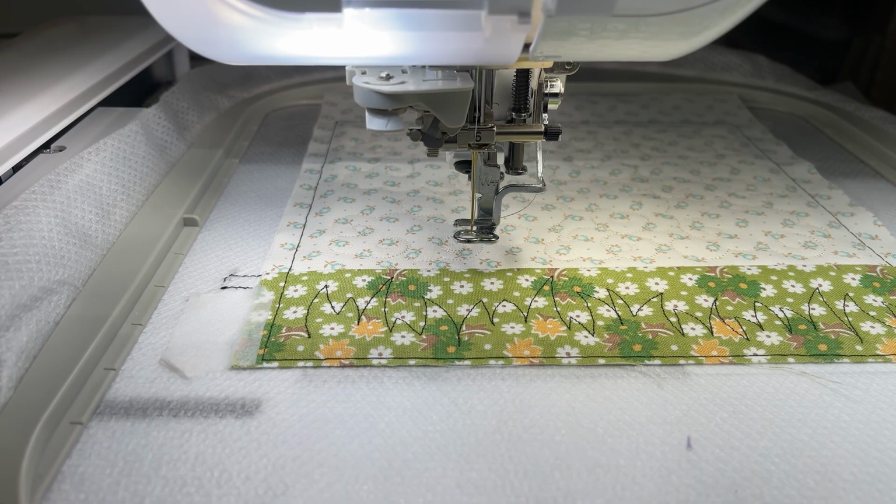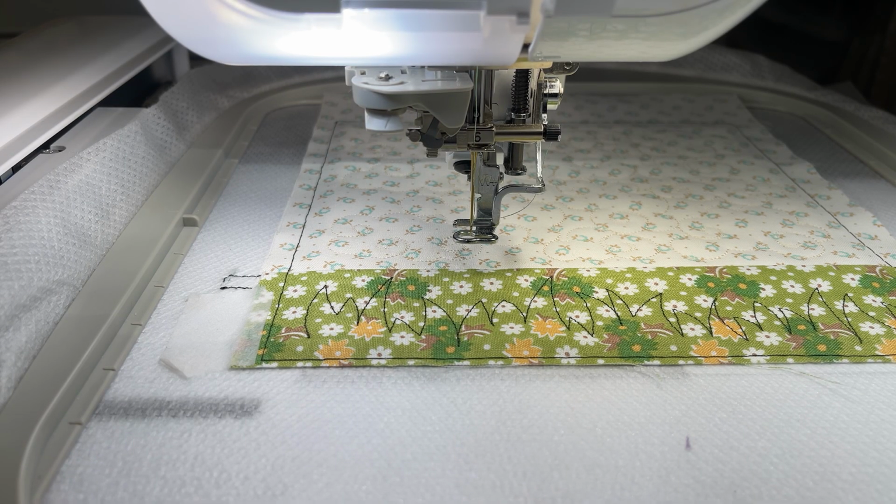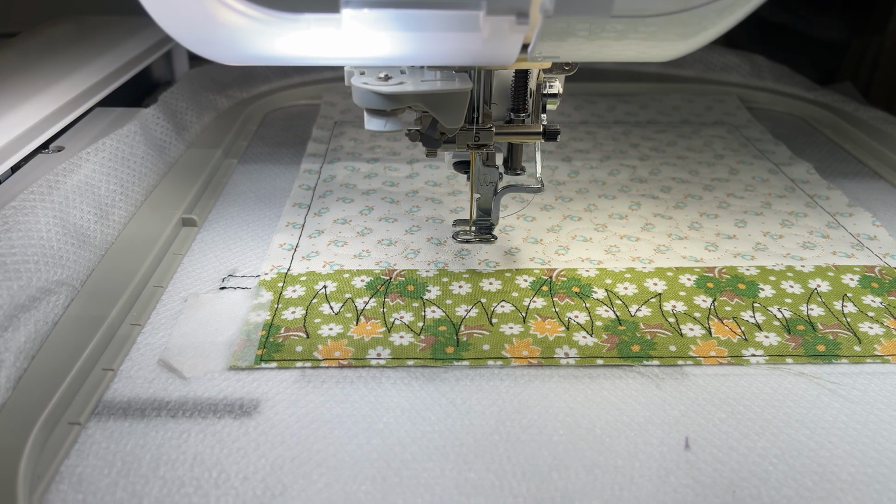This block is all just traditional applique, so I'm going to start with the house and then it will do the door and the chimney, and I'm going to do the chimneys the same way where I stop, cut the thread, and then do the door separately. All right, let's get the house started.